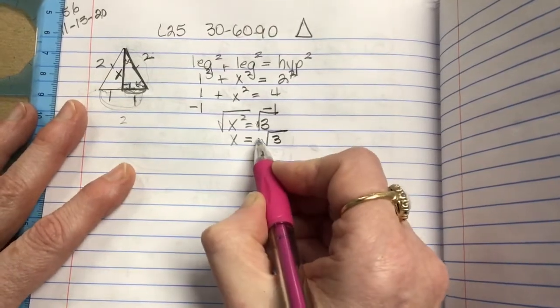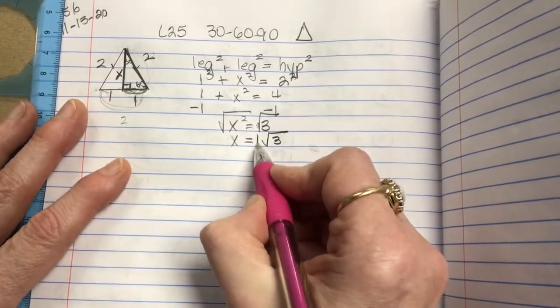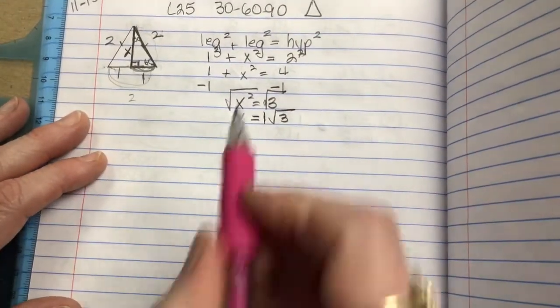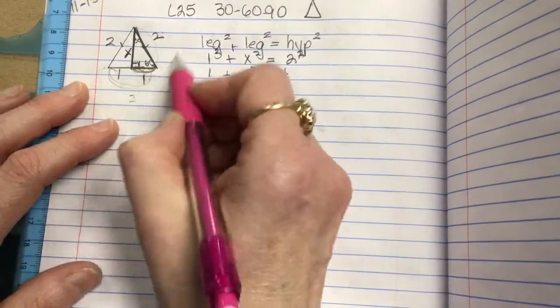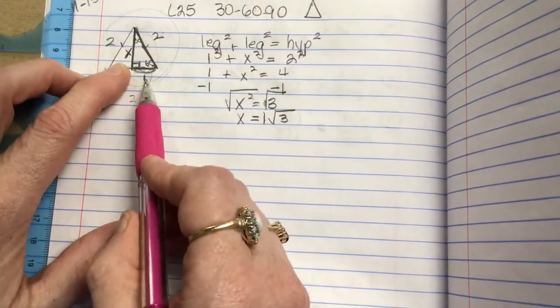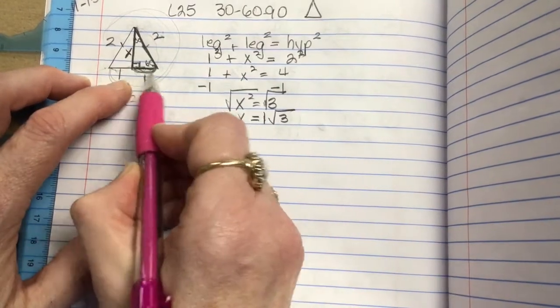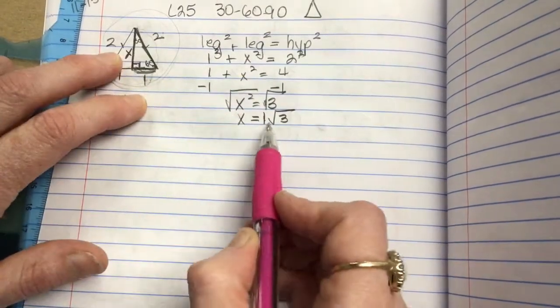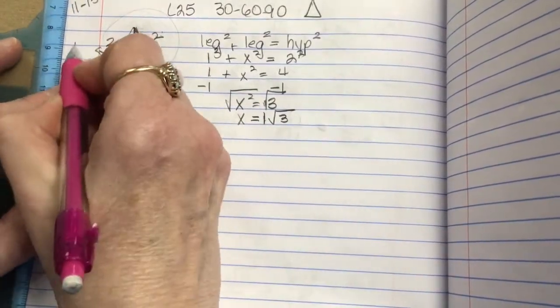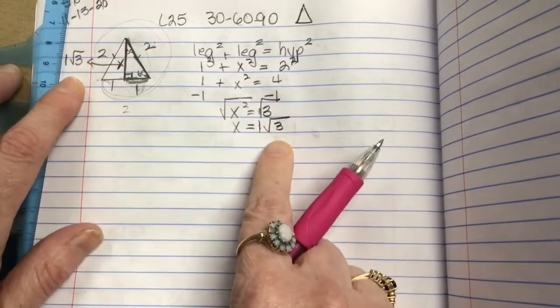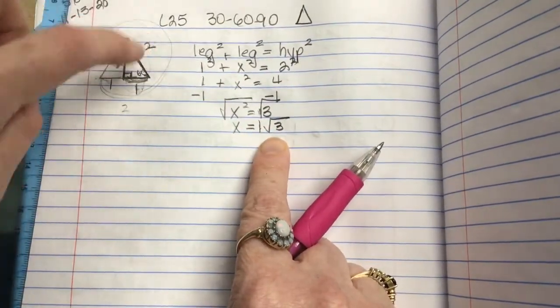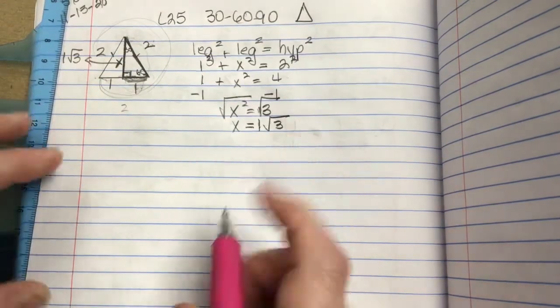Now, what's the understood number in front of that? 1. Now, what I want you to recognize is there's a tie between all three of these sides related to this one right here. These two, like the x, just became 1 square root of 3. And I put that 1 there for a reason. And then these two are easy, definitely by looking at them.